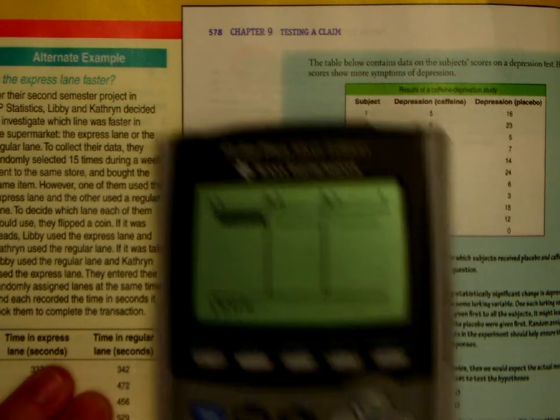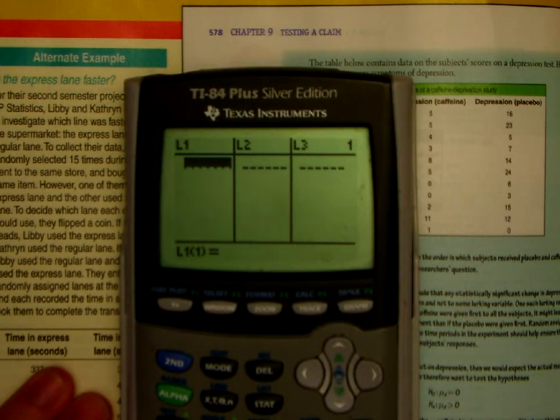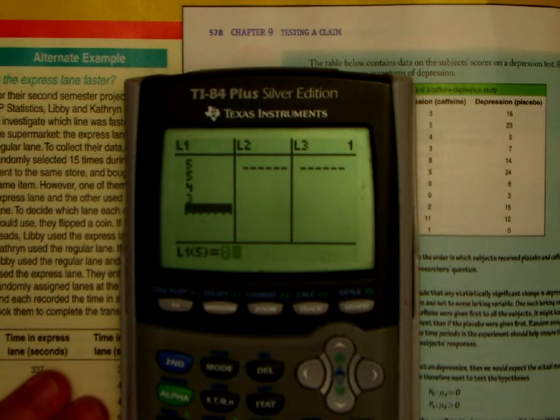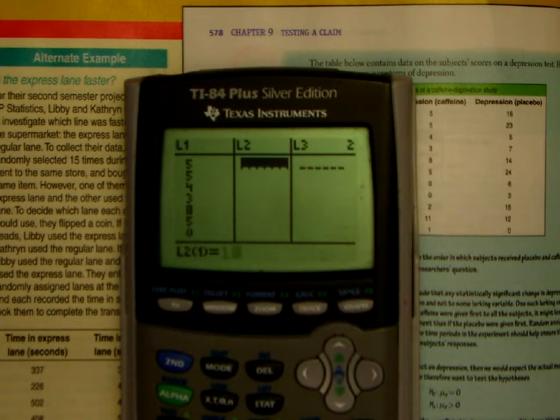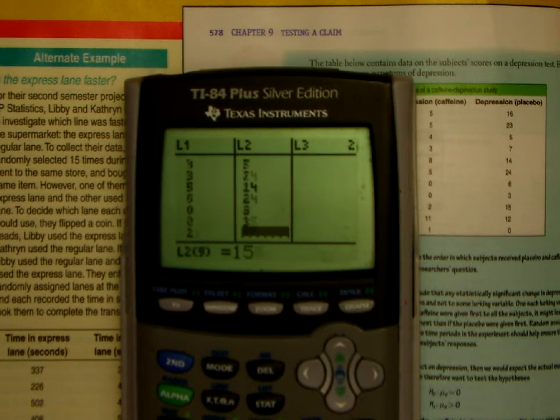If you want me to read it to you, I can: 5, 5, 4, 3, 8, 5, 0, 0, 2, 11, and 1. The next list, L2, is 16, 23, 5, 7, 14, 24, 6, 3, 15, 12, and 0.